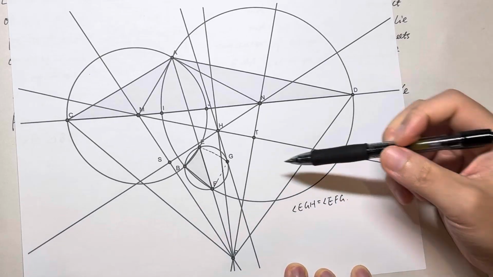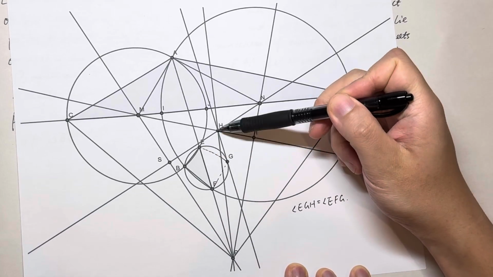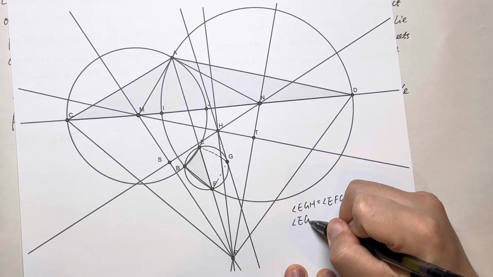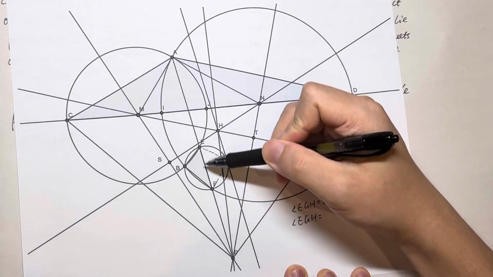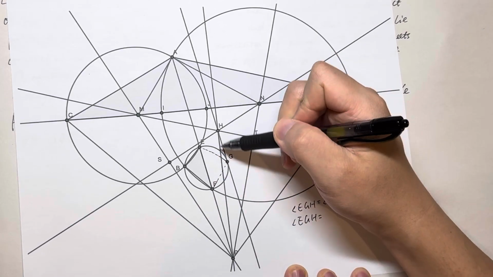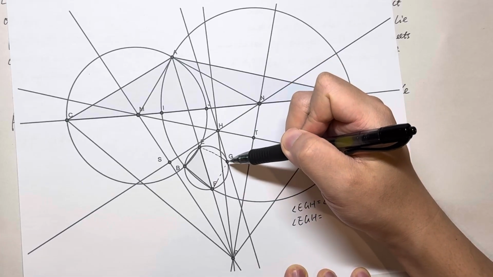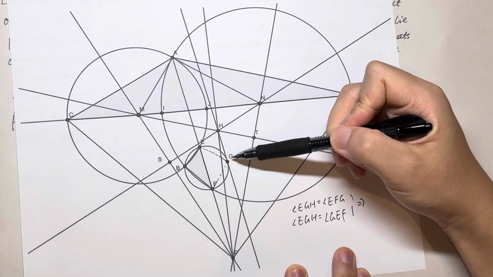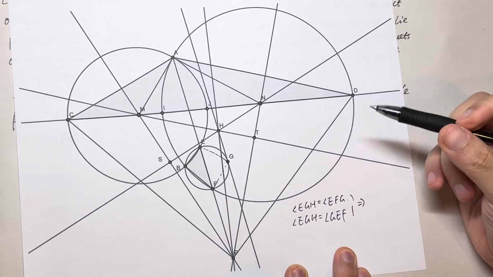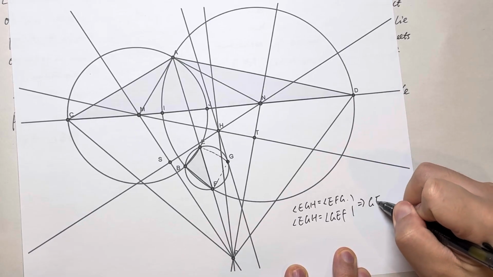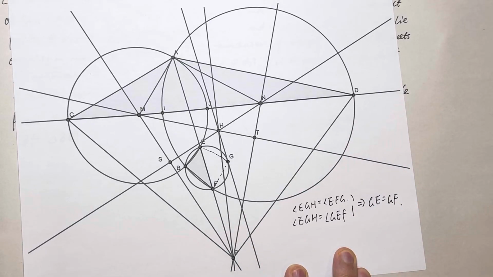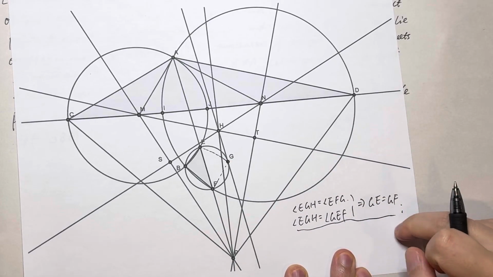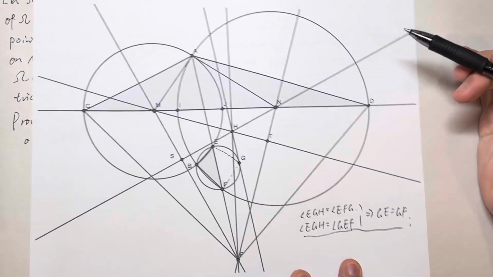Then angle EGH equals angle EFG, and also, because HG is parallel to AP, angle EGH equals angle GEF, which means triangle GEF is an isosceles triangle, and we get GE equals GF, right? So keep this in mind. That's what we can derive from the problem's result.